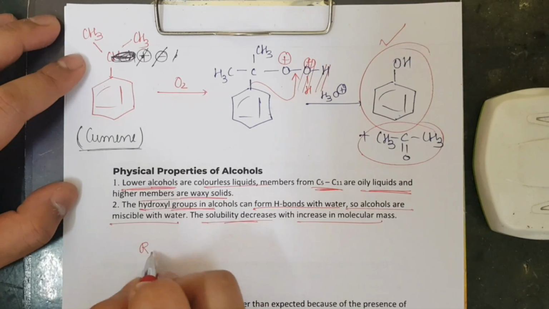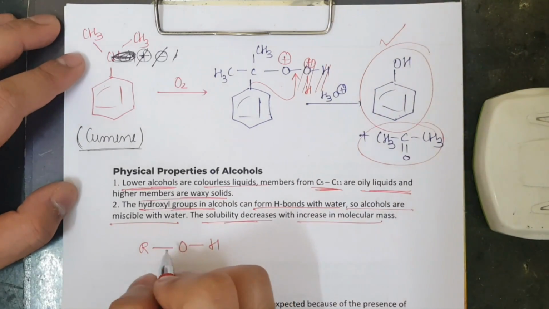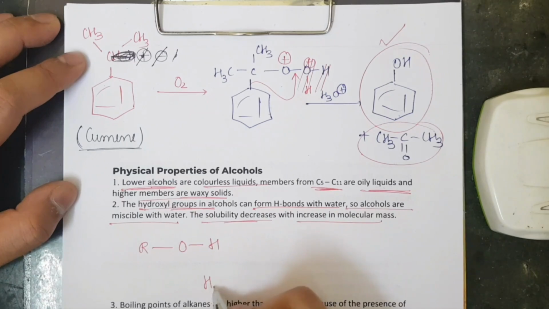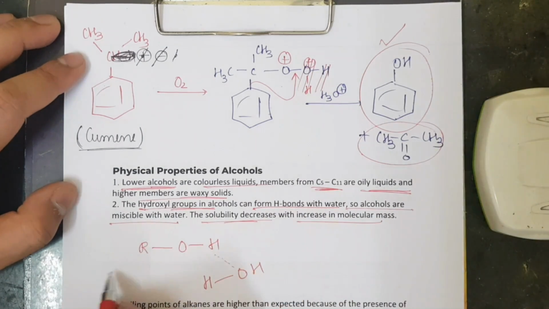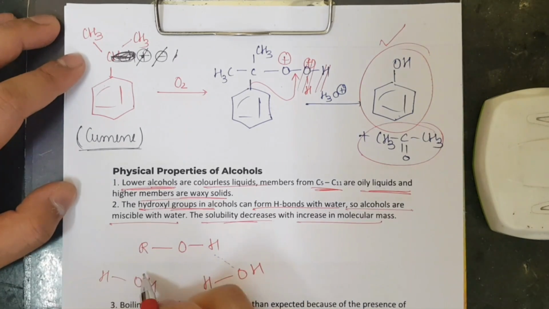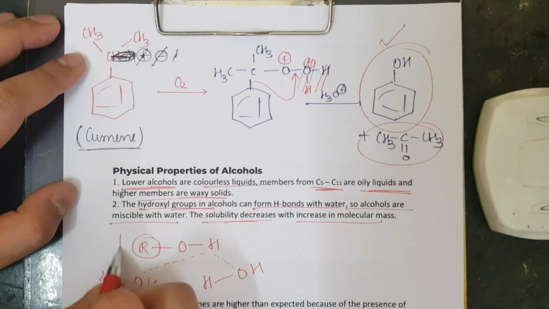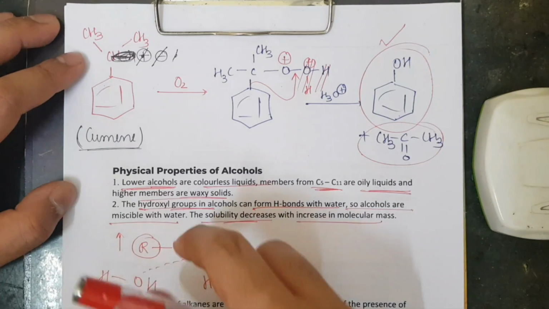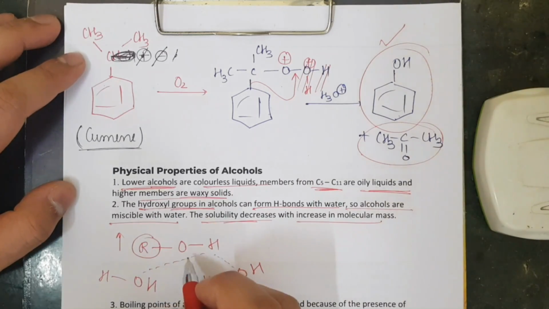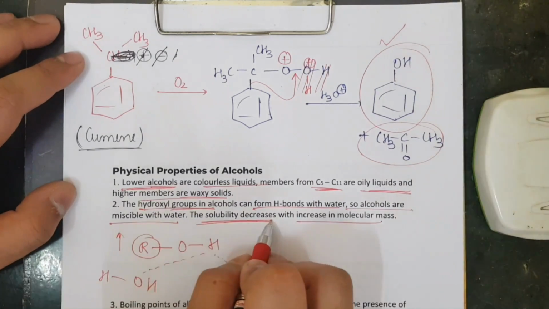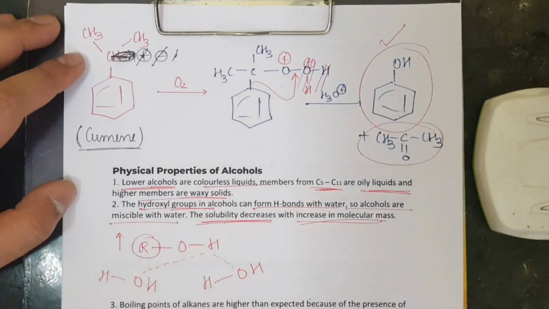For example, I have ROH which has been given to you. We take water, that is HOH, so you can form the hydrogen bonding with water. But if the mass increases, you can see that this will prevent this one from attaching to the hydrogen which is present, so this hydrogen bonding will decrease. So it has been written, solubility decreases with the increase in molecular mass.